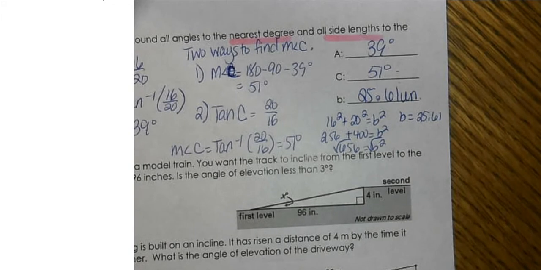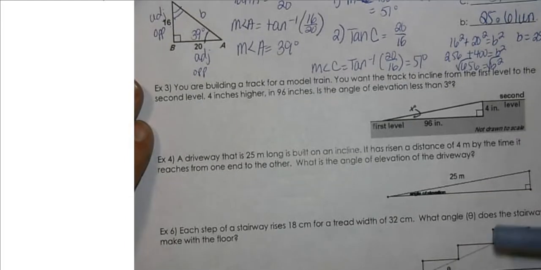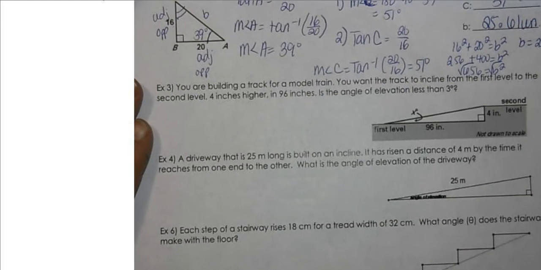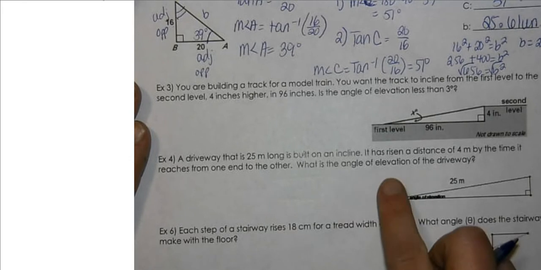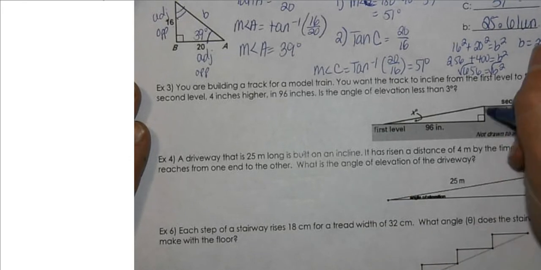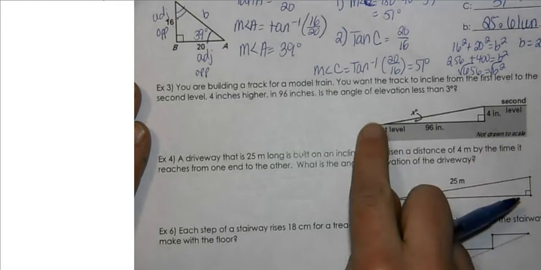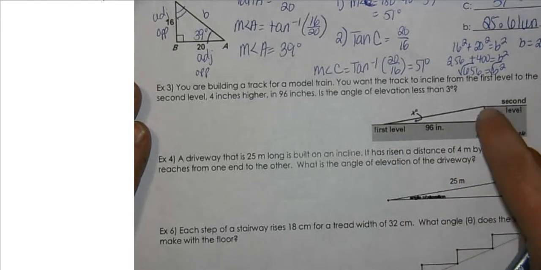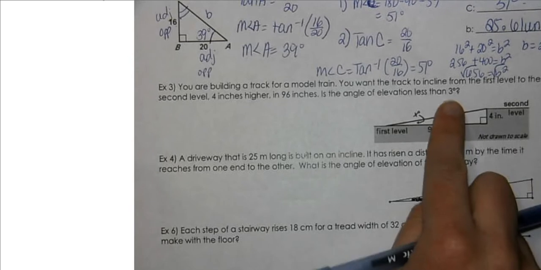All right, let's go ahead and do a few more problems where we're trying to find missing angle measures. So it says in example number 3, you are building a track for a model train. You want the track incline from the first level to the second level to be 4 inches higher in 96 inches. So in 96 inches, you want this incline to rise 4 inches. Is the angle of elevation less than 3 degrees?